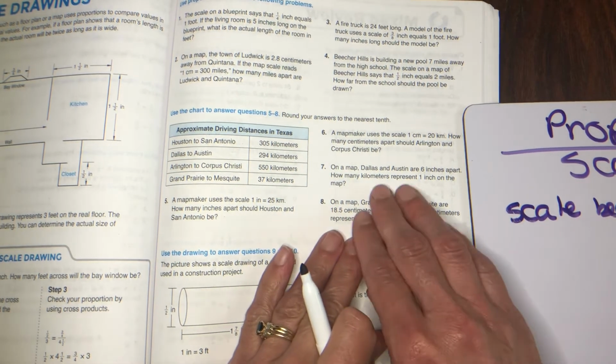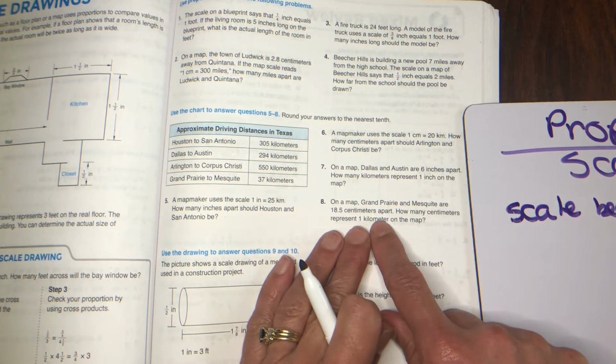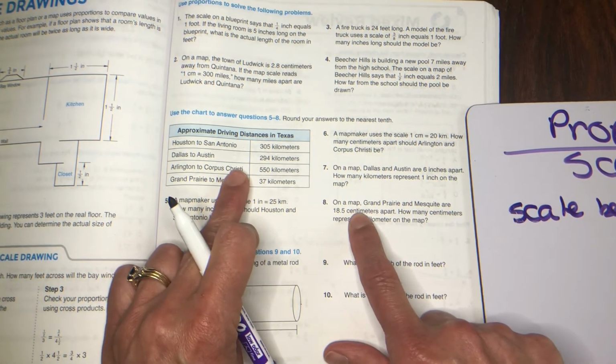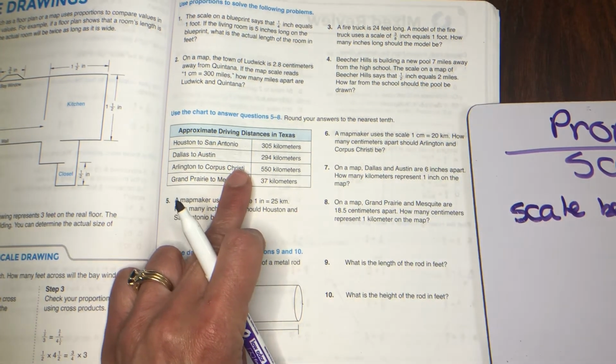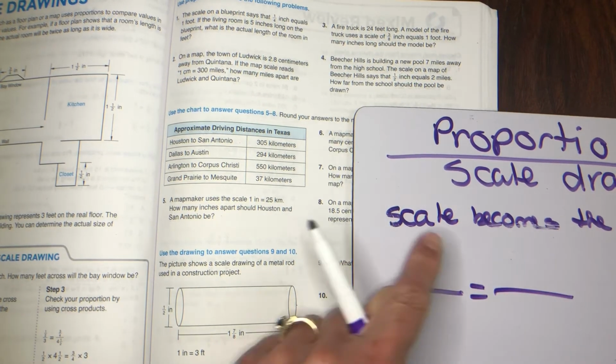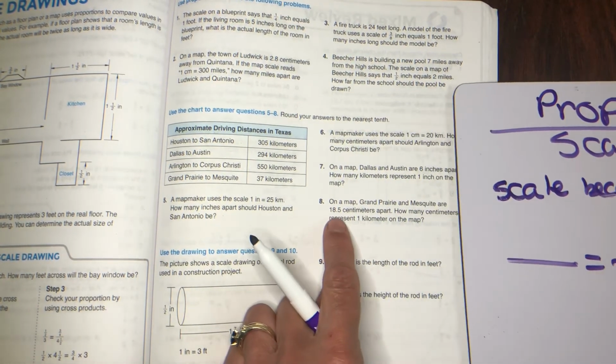This is backwards. They didn't give you the scale like they did up here. They're giving you how far they are on the map, how far they are in real life, but you don't have the scale. So that's where that one is tricky. Whereas before we just wrote the scale down, always started with a scale, that's easy schmeezy. This one's not so much, okay?